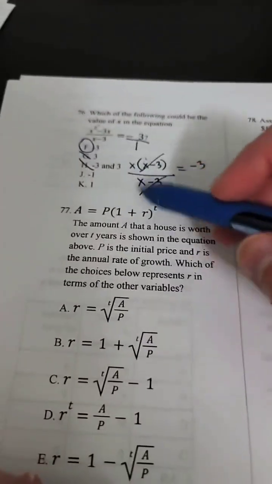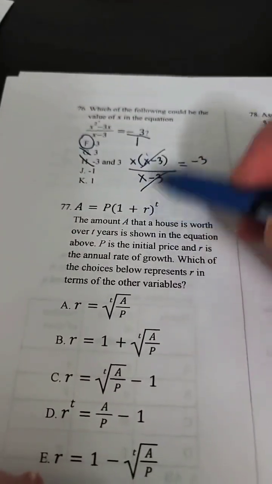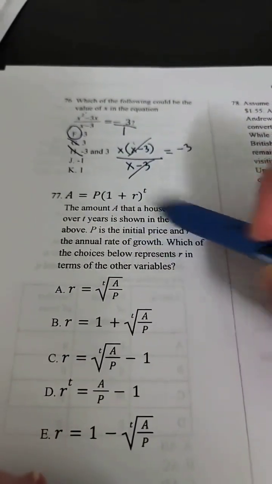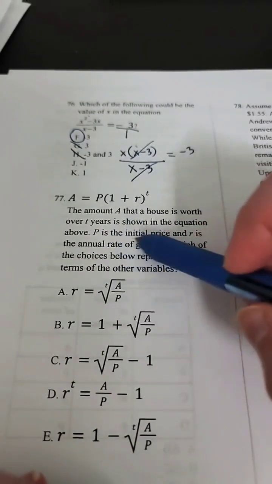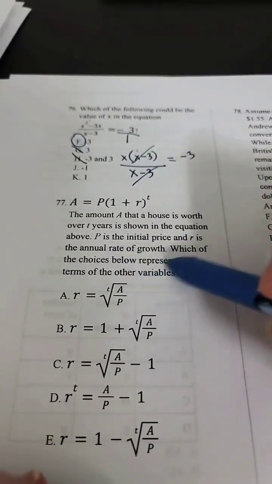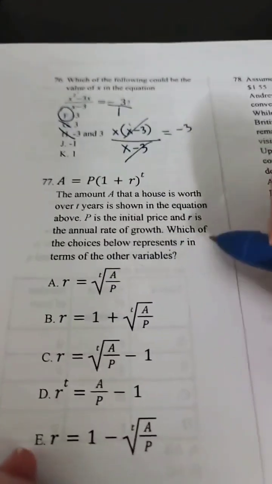So we have A is equal to P times 1 plus r to the t power. The amount A that a house is worth over T years is shown in the equation above. P is the initial price and r is the annual rate of growth. Which of the choices below represents r in terms of the other variables?